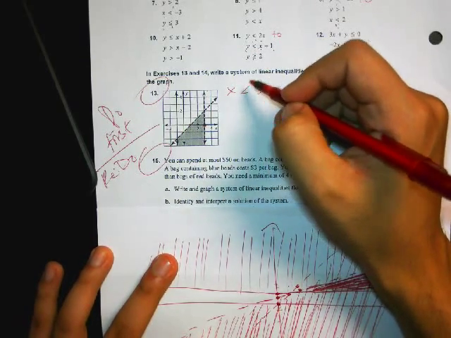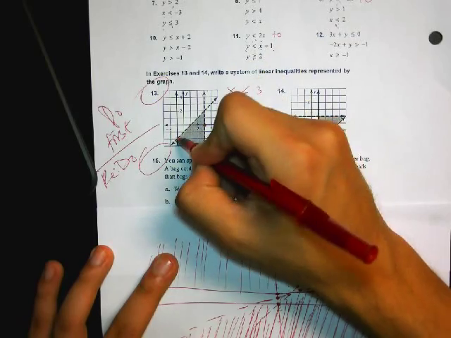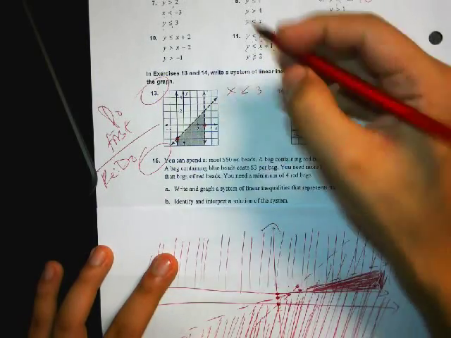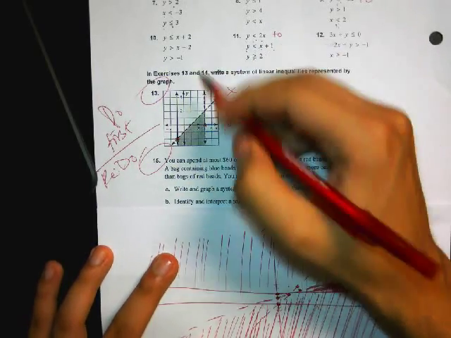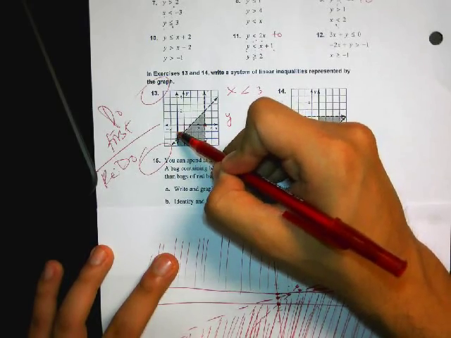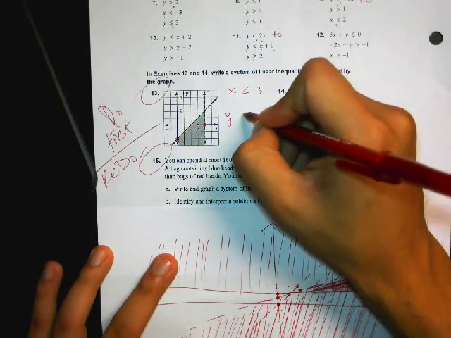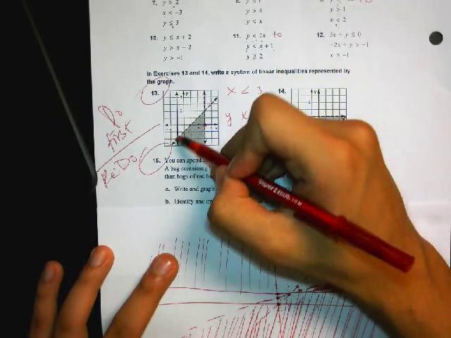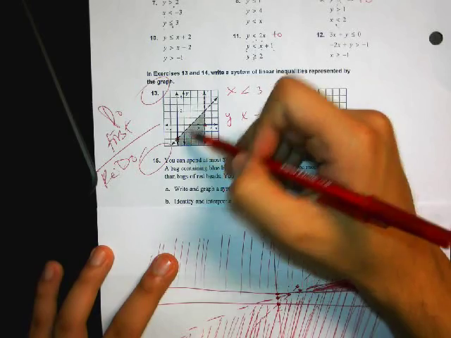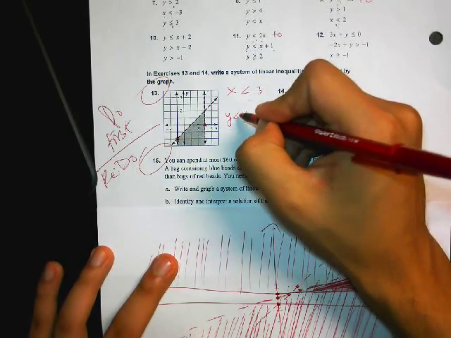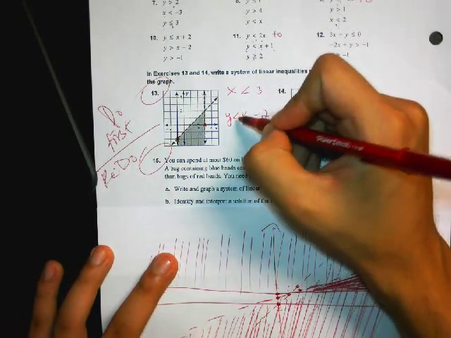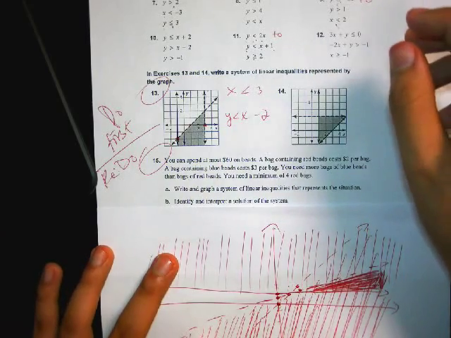My last one here, this one crosses my y-axis at -2. It has a slope of 1, so that's positive 1. And it's shaded below, so that's less than, and it's a dash, so no equal sign. And that's it.